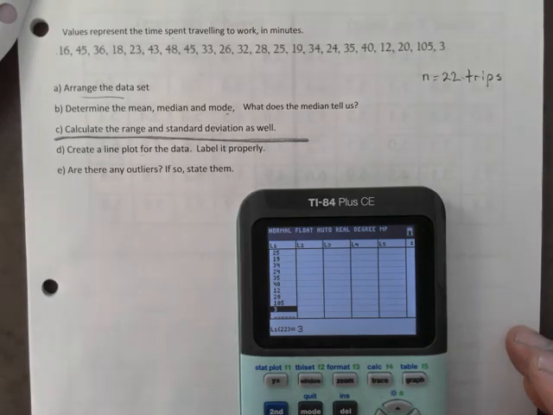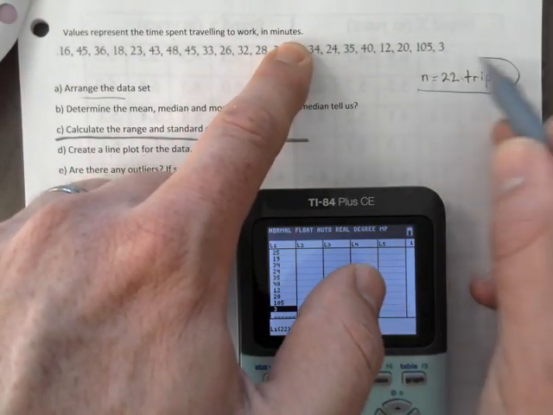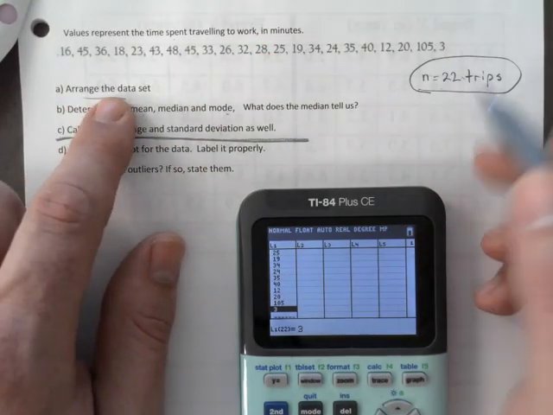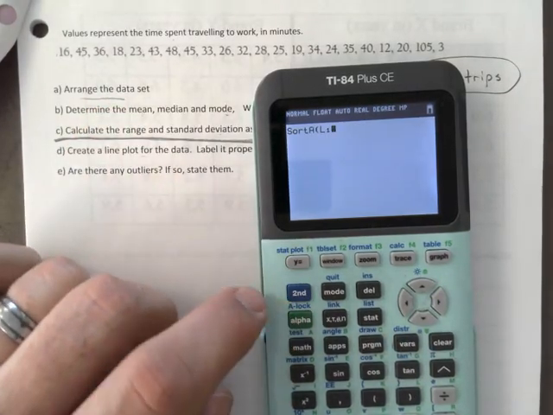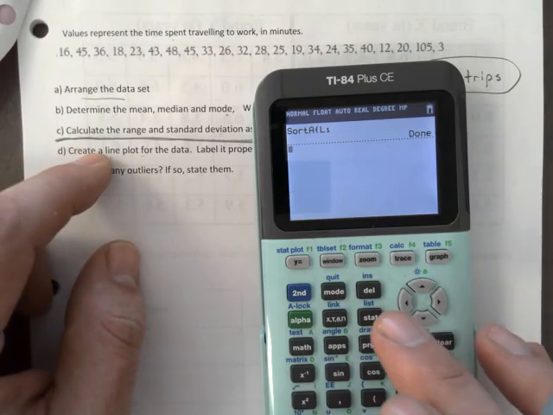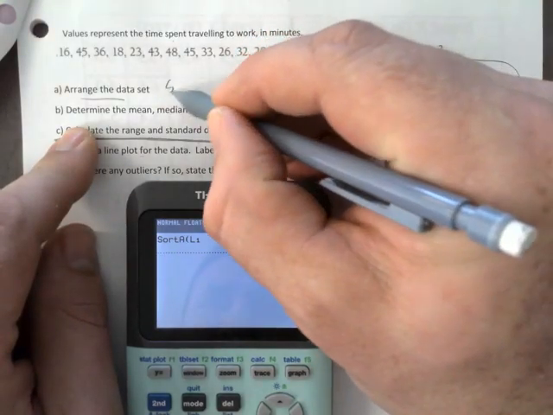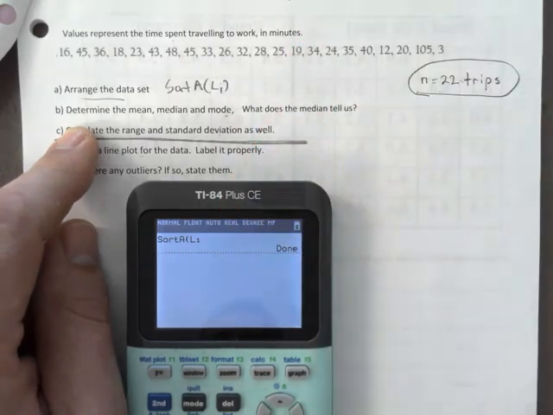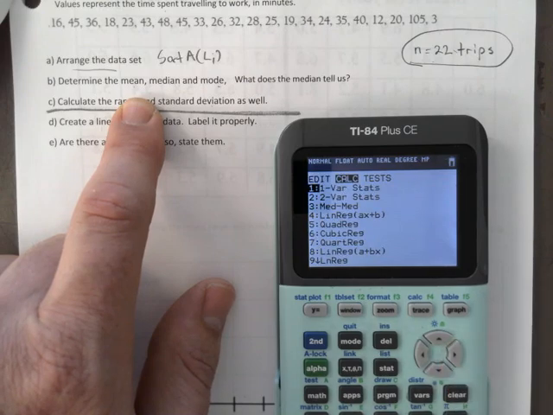All right, so yes, our mean, median, mode, all of that is going to be in minutes, but n in this case is 22 trips, 22 data points. Arrange it, so let's go ahead and arrange it since I asked for it. There we go, that's done. Let's do this in our notes: sort A, I put in L1, because for you this is new. Determine the mean, median, mode, I will go ahead and do that.